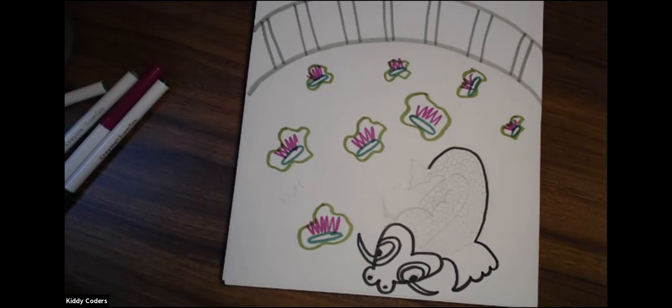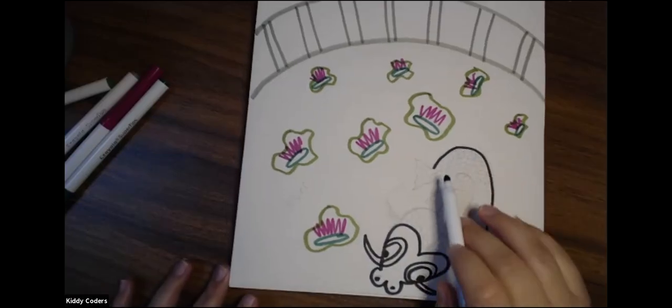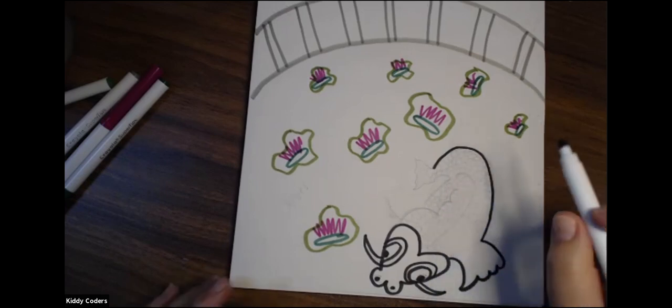Perfect. Okay, so once you are ready to move on, friends, we are going to go ahead and start the rest of our koi fish's body.